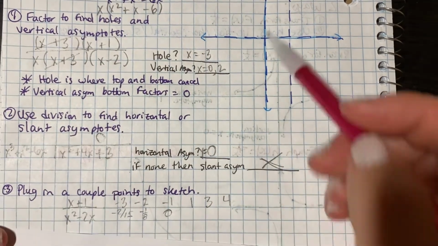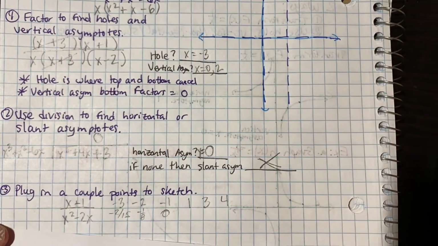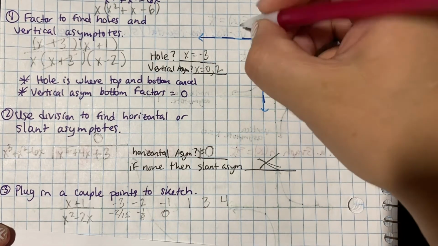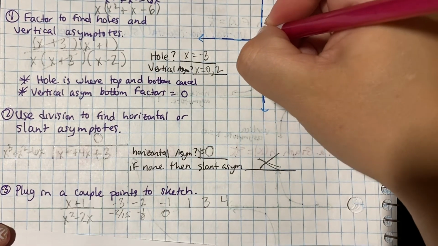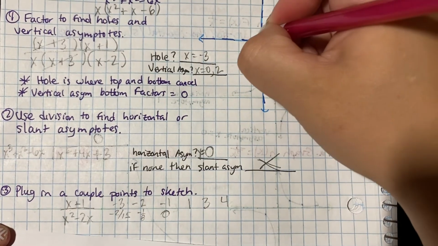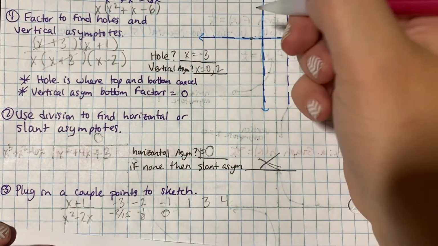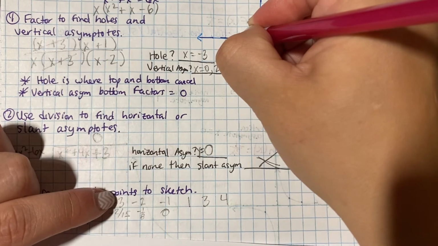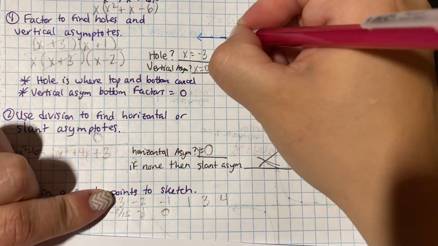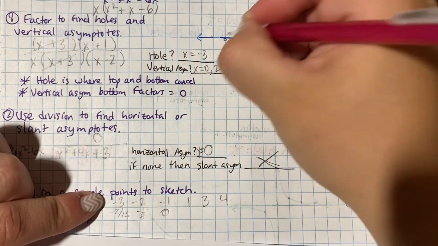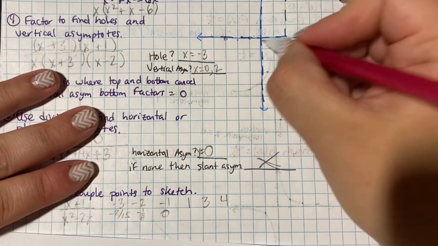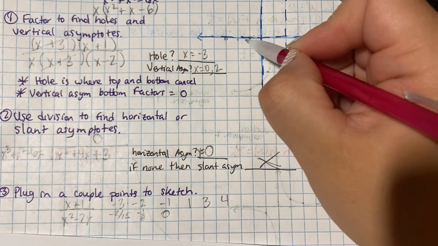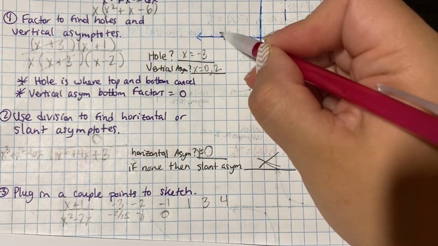All right. So those are all the points that I picked on this side, so I could plug them in. At -1, I am at 0. At 2, I'm at -1/8. I'm getting closer. Okay, remember there's a hole at 3. This one's really funny because it's down here and it went back up.